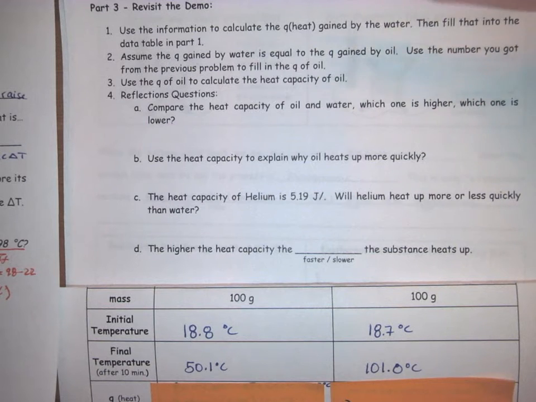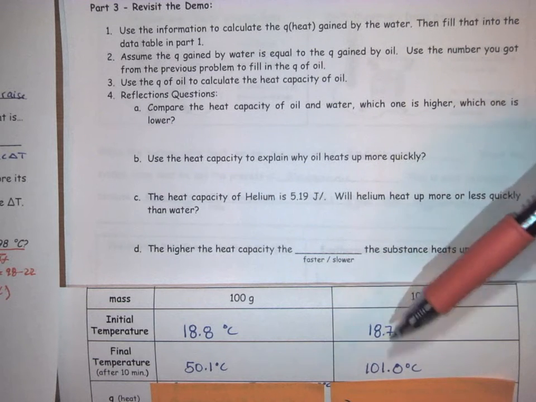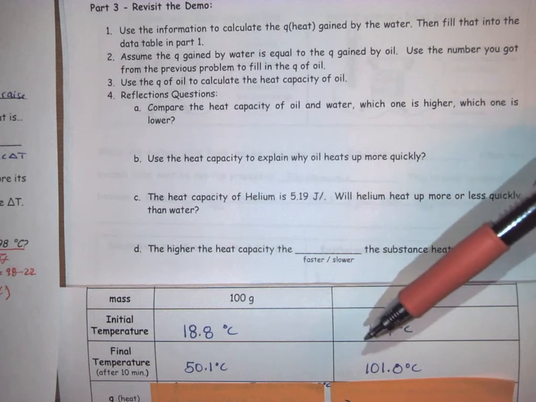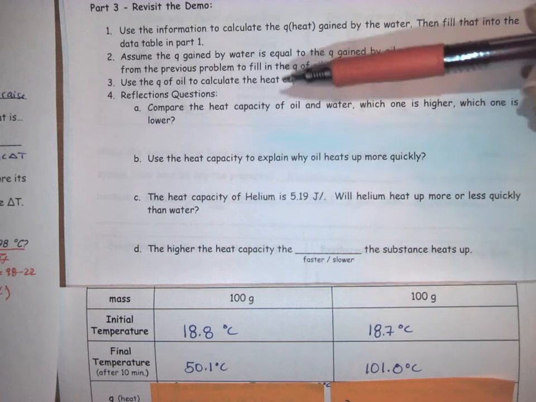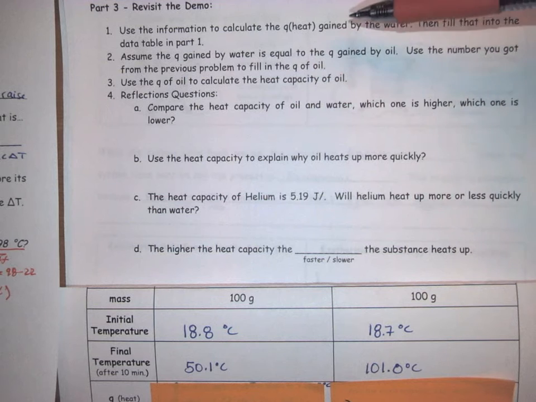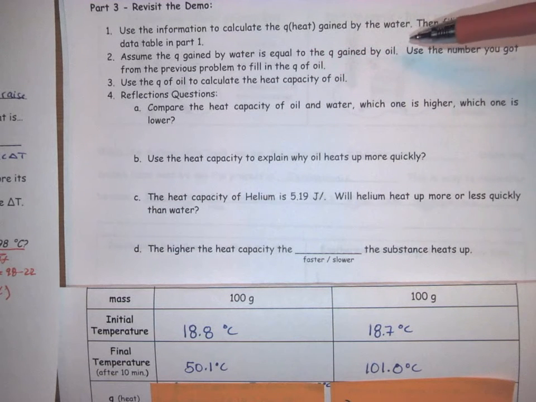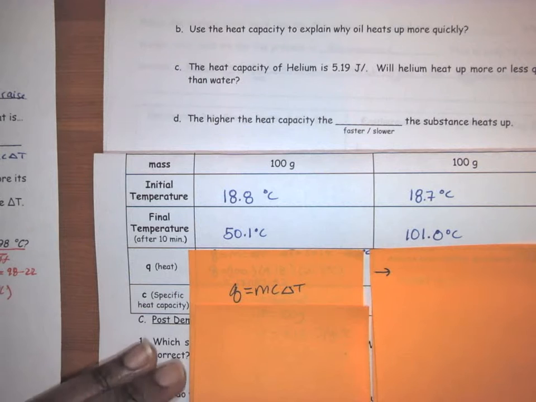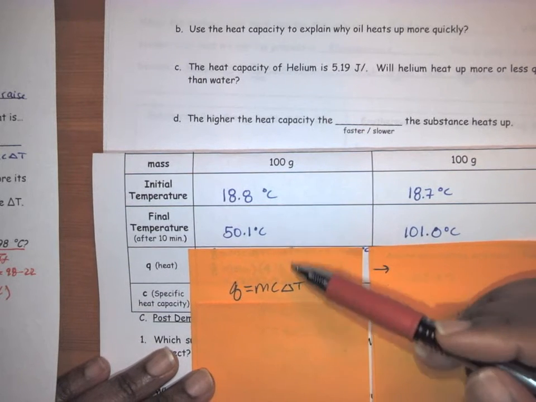All right. So what we're going to do is use this information to explain why that happened. We're going to do some calculations and then use our understanding of heat capacity to understand that. So the first part is to calculate the heat gained by the water, and then fill that into data table part 1. So the first calculation that we're going to do is for the water.